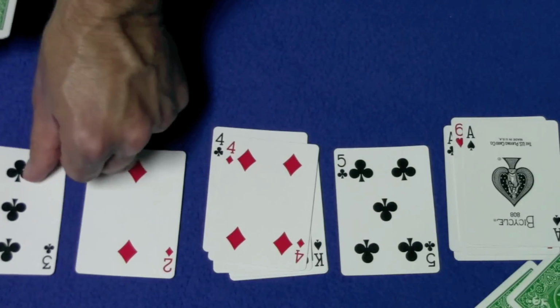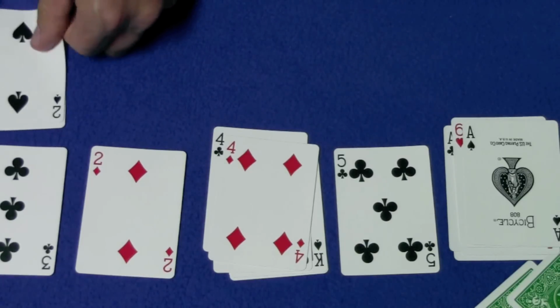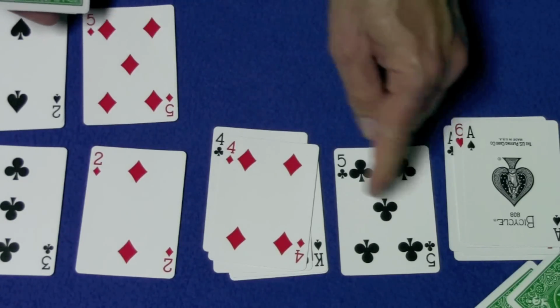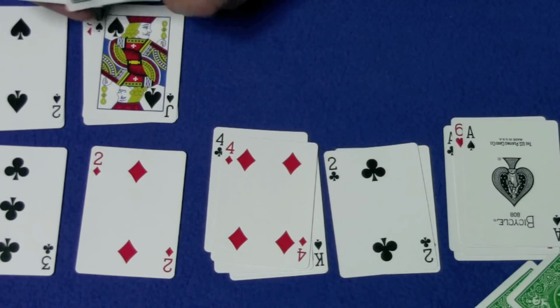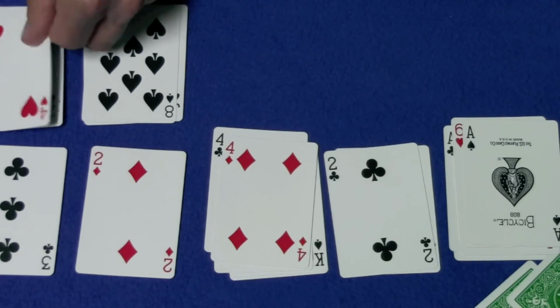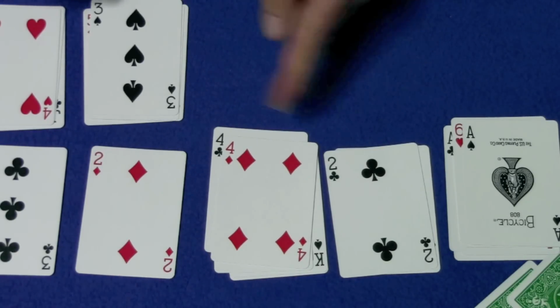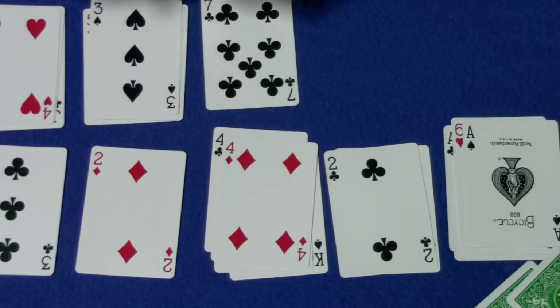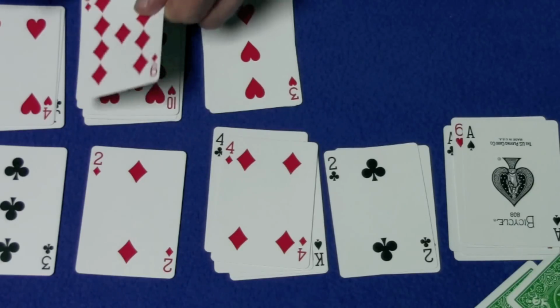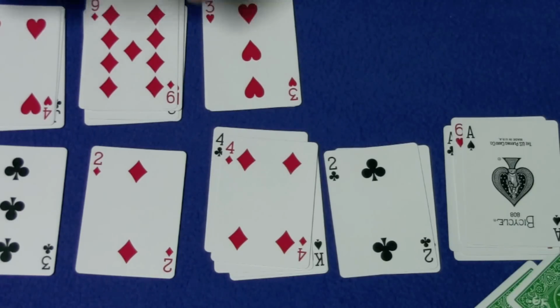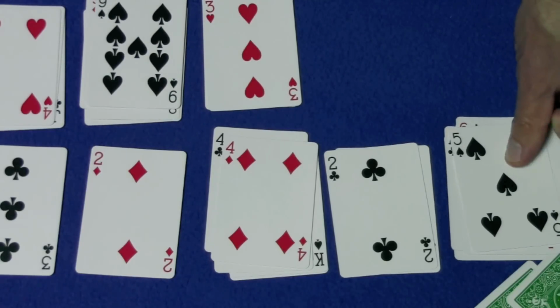2, 3, Jack is 10, place a card on it. 2, 5, 5 and 5 is 10. There's a Jack, place a card on it. 2 and 8 is 10. Wow, look at these low cards. 7, 7 and 3 equals 10. 10 is 10, put a card on it. 9 and ace equals 10, place a card on each one of those.